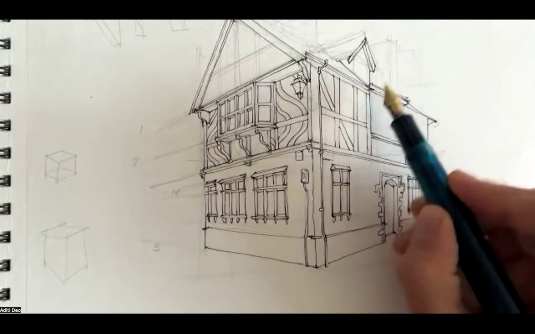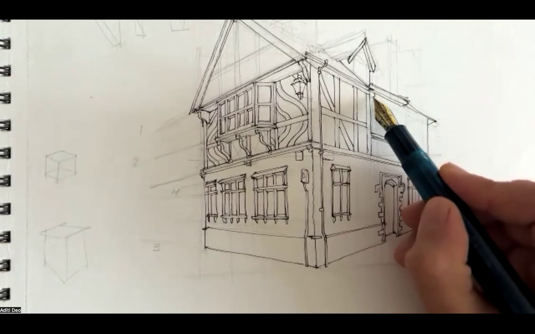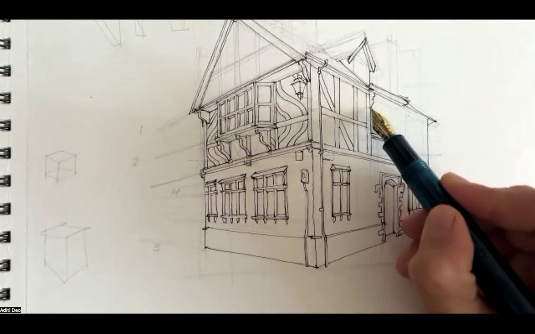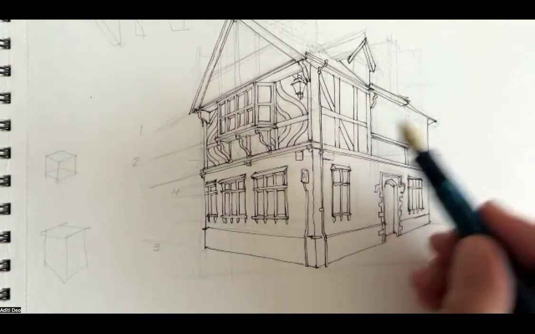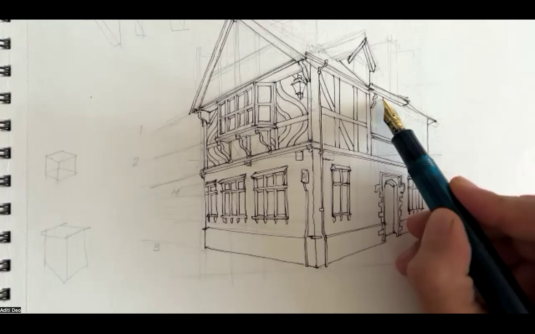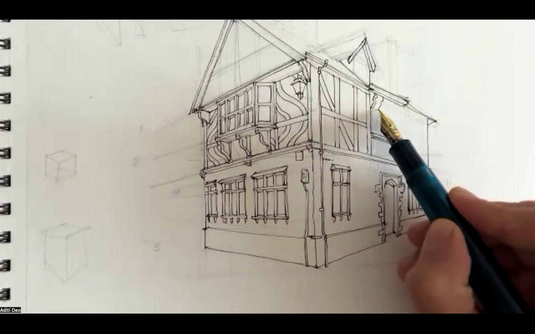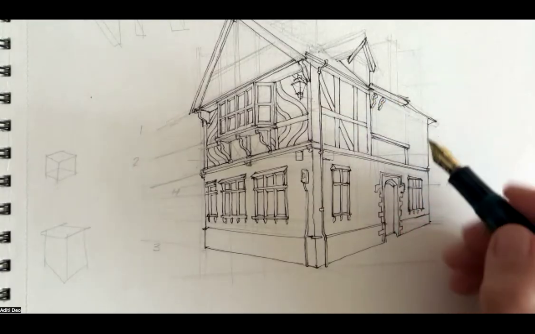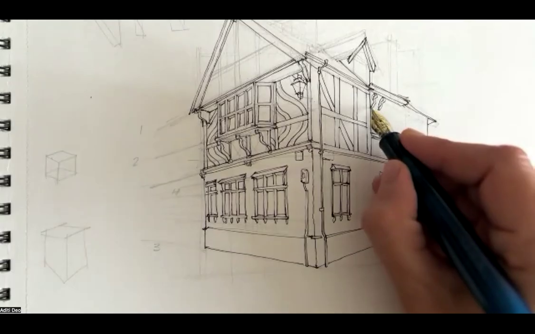Here the roof is held up with again those same weird shapes, angles. But there's a curved angle. Funny calling it a curved angle.